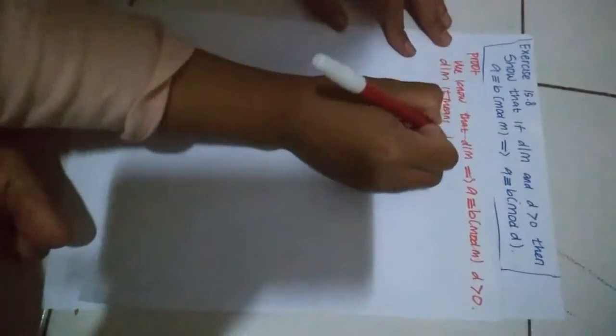So we know that d divides m implies a ≡ b mod m, d greater than 0. d divides m, it means that m = d times k and k in integers.